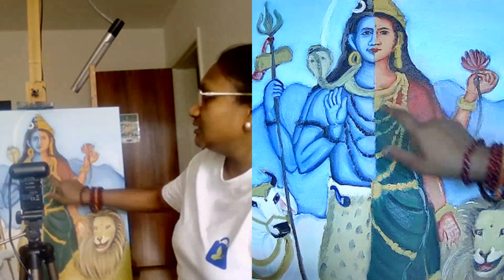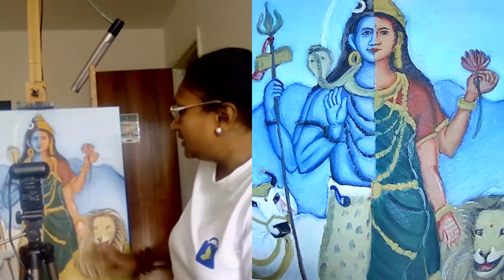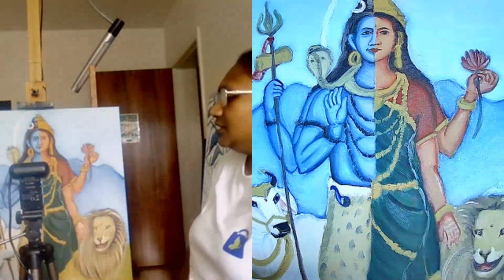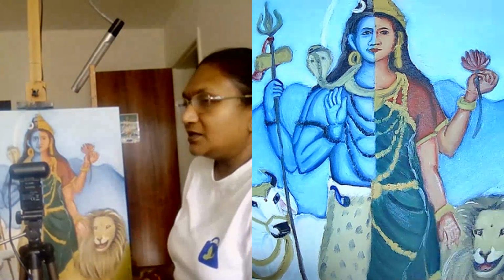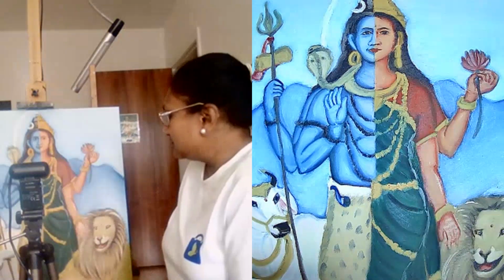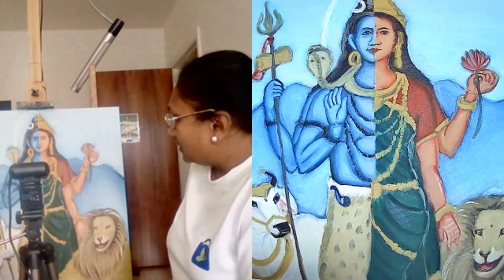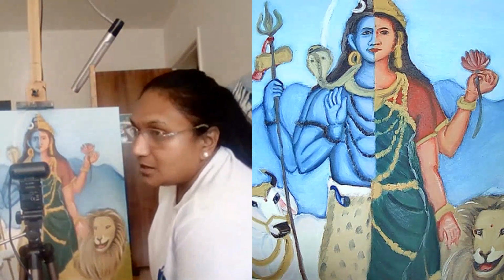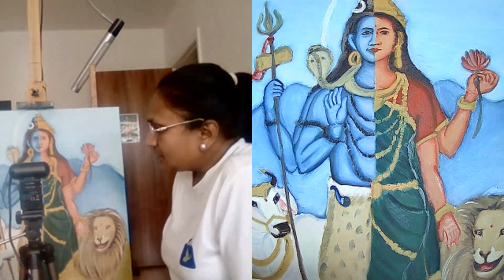Today's session we will continue with that, working on Shakti's side, Shakti's skin tone, and then maybe her clothing also. And when it comes to clothing, I will try to explain the Indian costume that the lady is wearing, for the benefit of people who might not know it, or may have seen it on Indian friends or somebody wearing it, and wondered how that goes around.